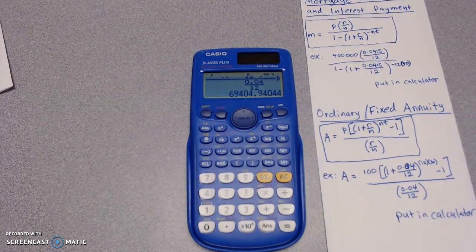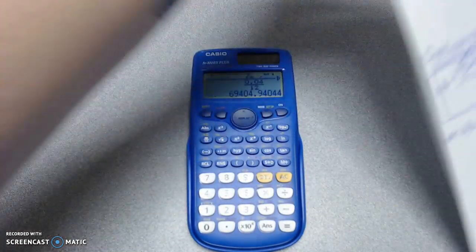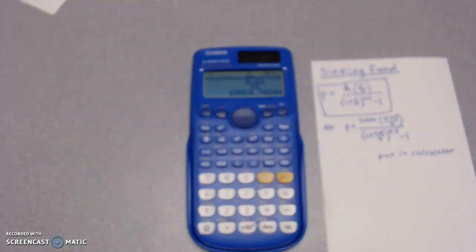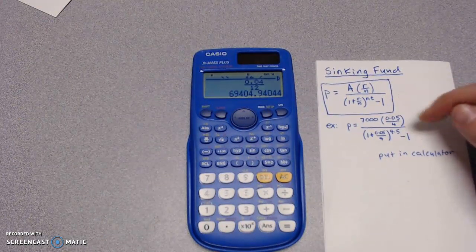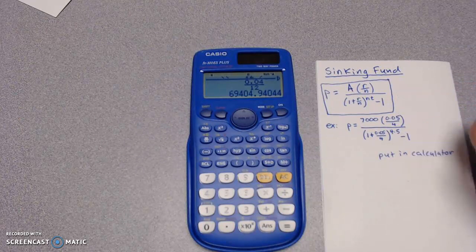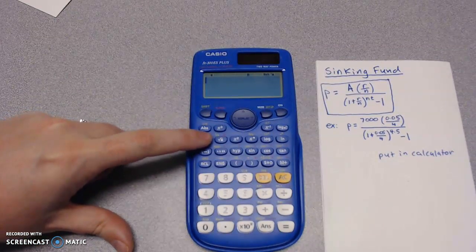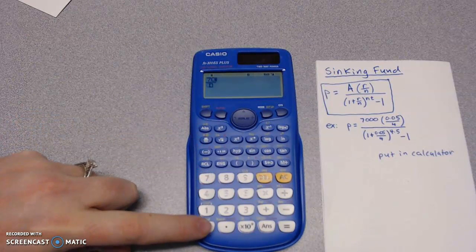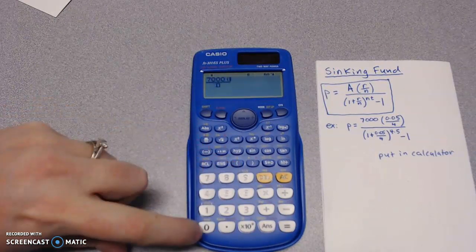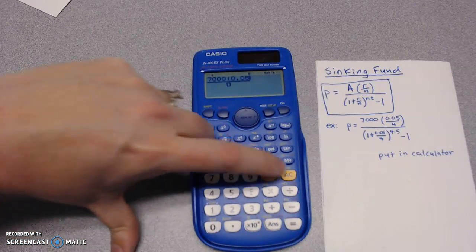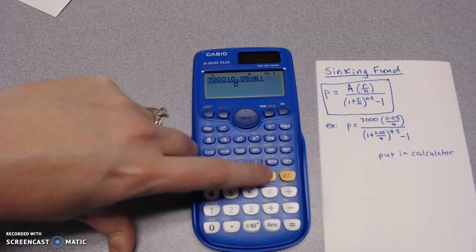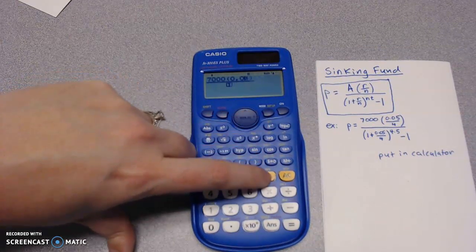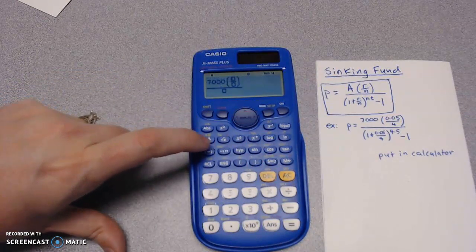Last one is a sinking fund. Okay, and for our sinking fund, here's the formula, and here's what we're going to put into the calculator. Alright, so let's start putting that in the calculator. So we need a fraction, and then 7,000, parentheses 0.05 divided by 4, close parenthesis, oh, fraction key. There we go. Hard to break that habit.